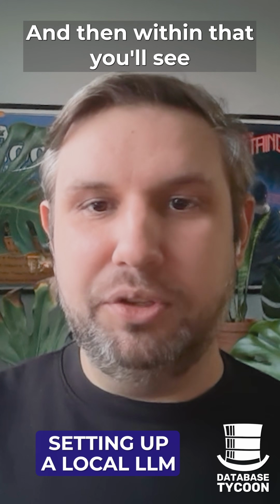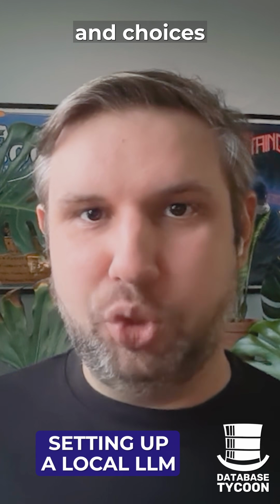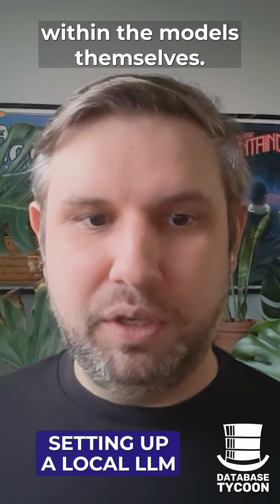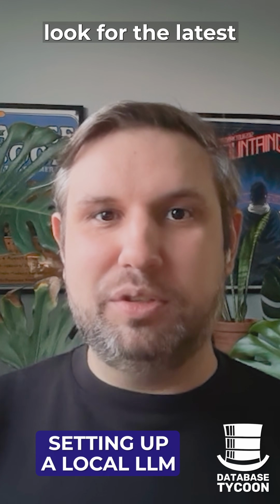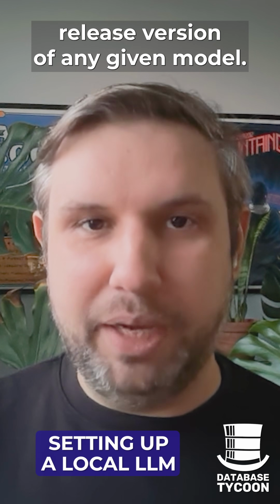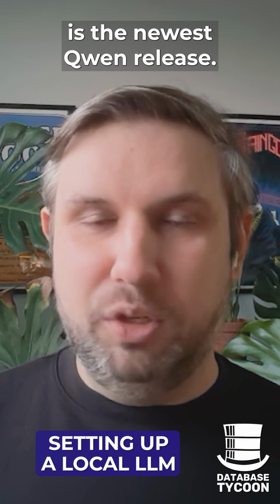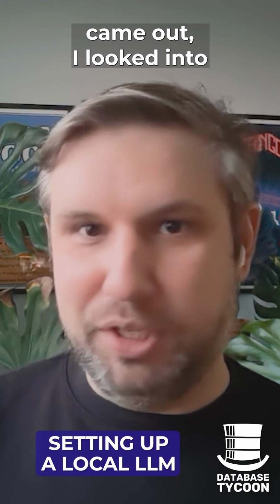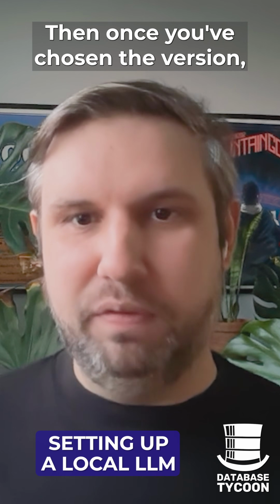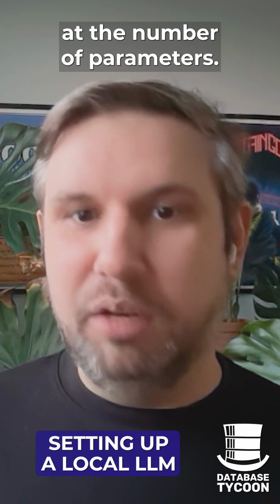And then within that, you'll see a lot of different parameters and choices within the models themselves. So, just as a general rule of thumb, you should probably look for the latest release version of any given model. So 3.8 is the newest Qwen release, and it just came out last week. So as soon as it came out, I looked into switching to it. Then once you've chosen the version, you should look at the number of parameters.